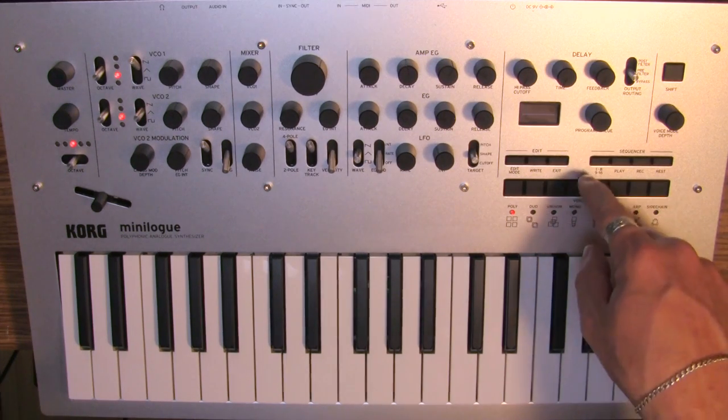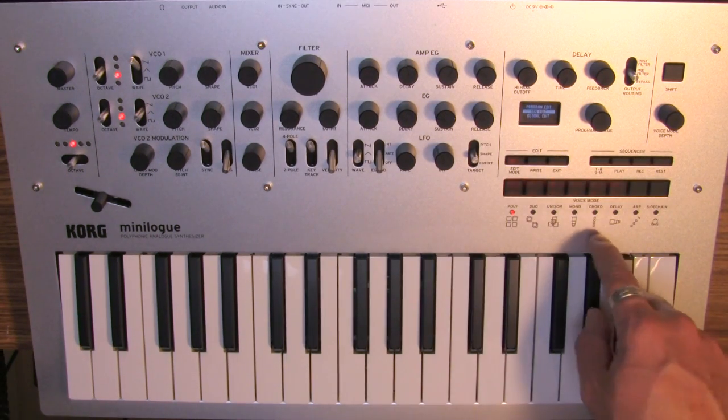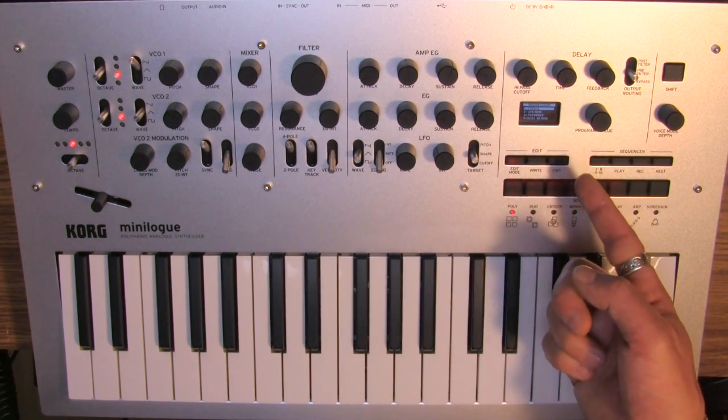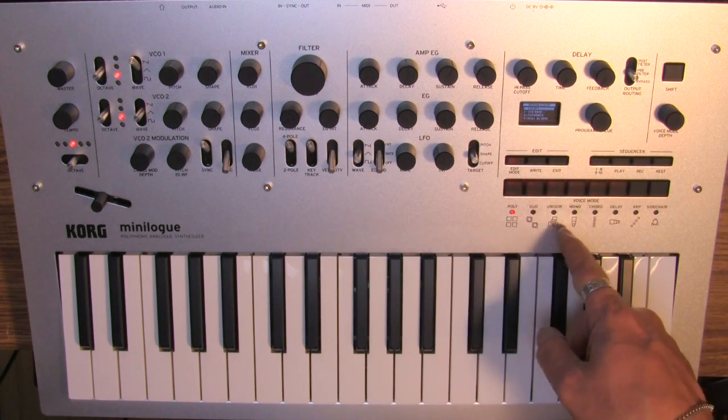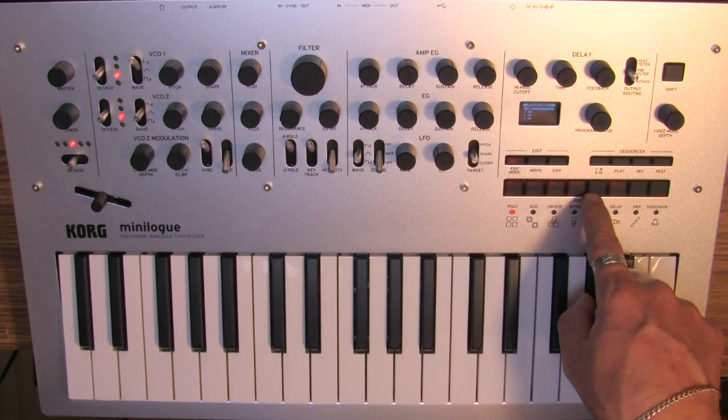And also, let's go back and into the edit mode and go here. Here's our motion clear window. We also have a motion enable.